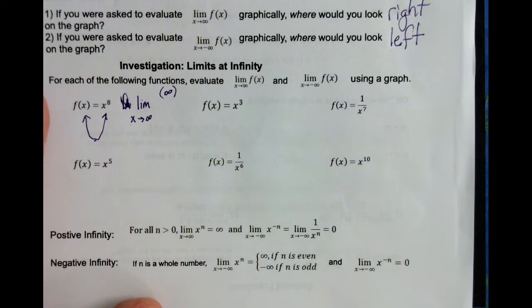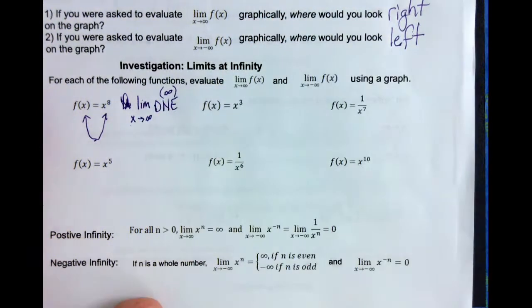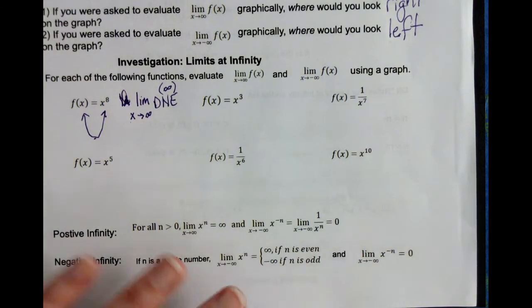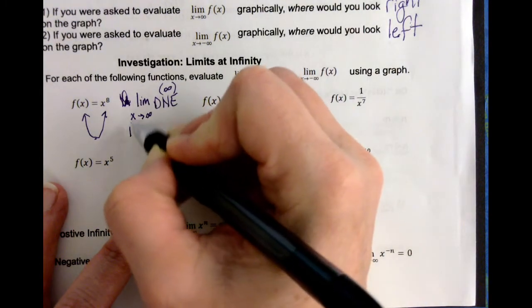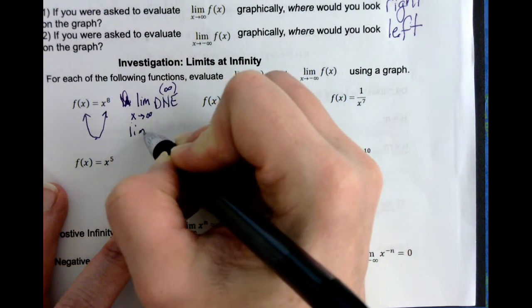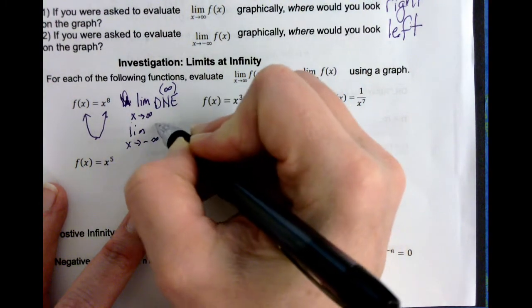It does not exist. Very good. So it's literally a limit. Okay. What about to the left? Okay, so same to the left. So the limit as x approaches negative infinity would not exist either.